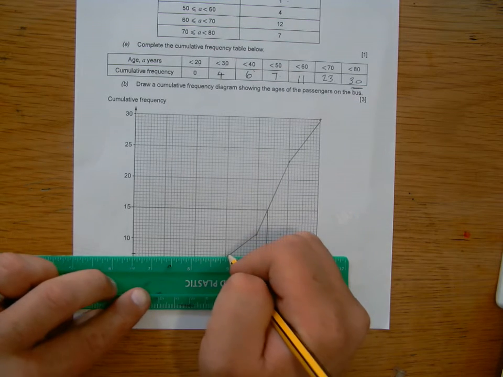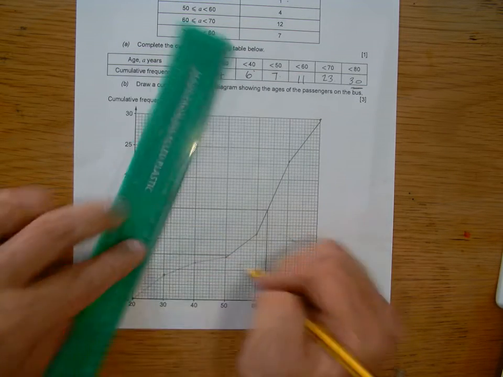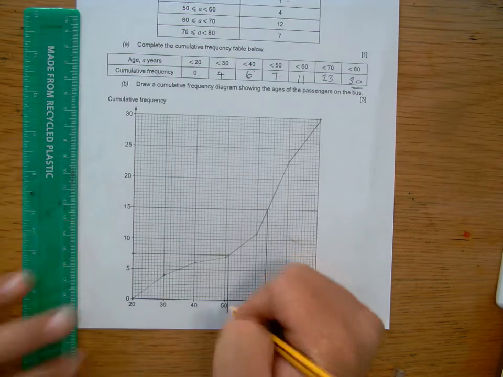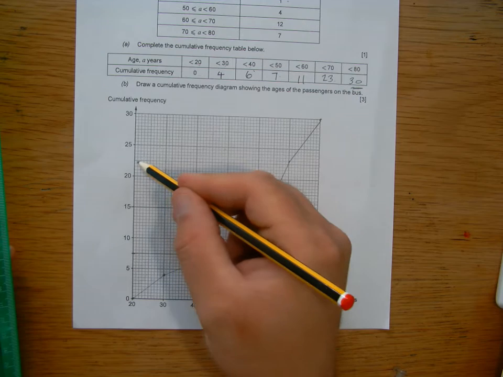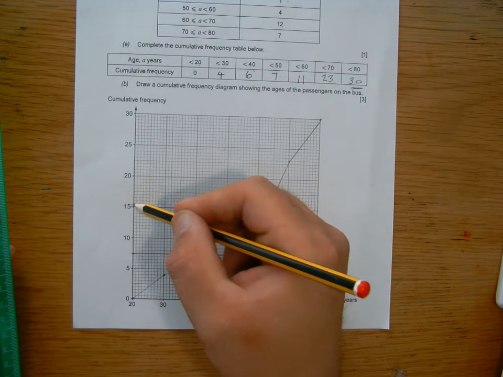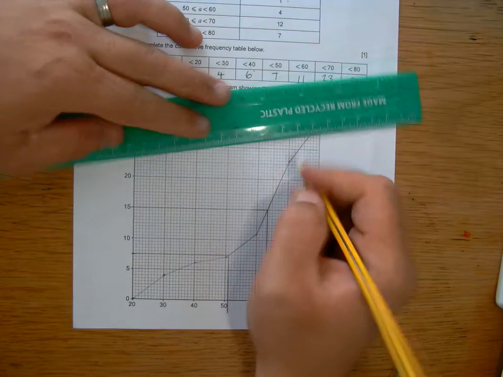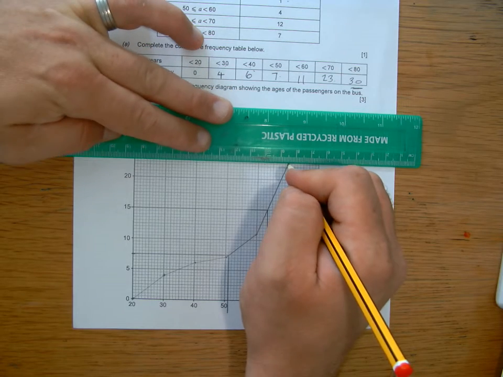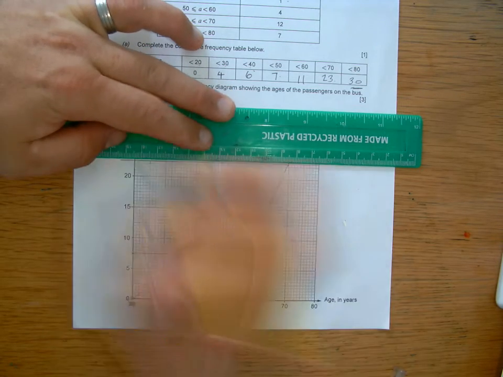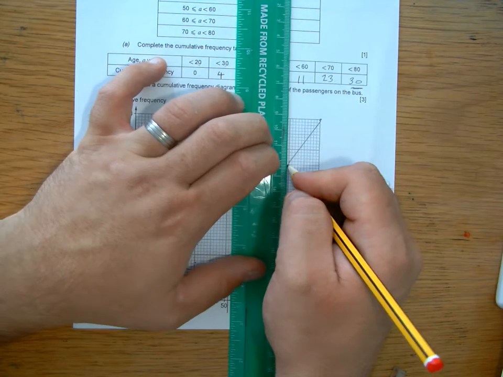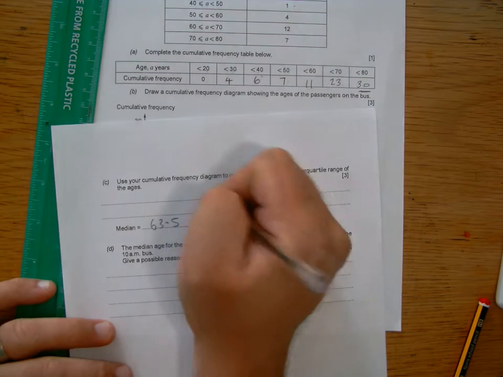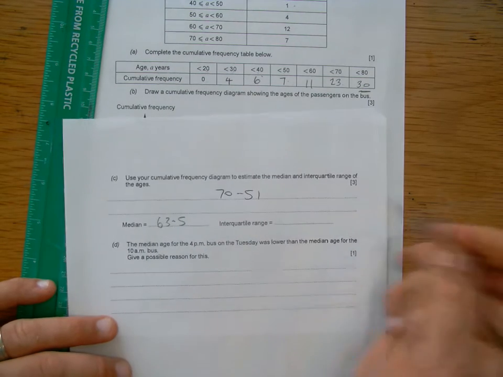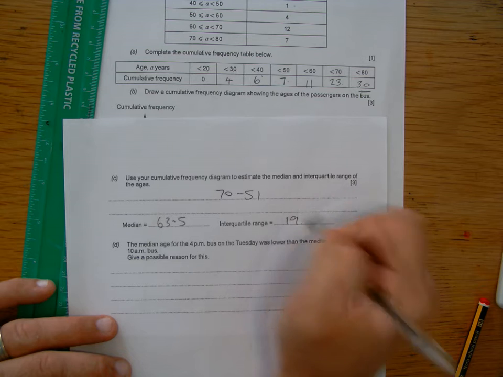So if I do the same thing again, I get the lower quarter, which is 51, and then the upper quarter will be 3 quarters, so 7.5 add 15 is 22.5. And that comes out to be 70. So the upper quarter is 70, lower quarter is 51. You just need to take them away to get the interquartile range, that would be 19.